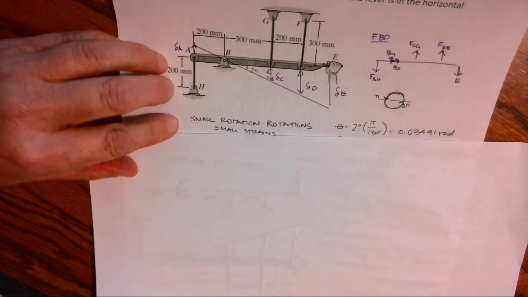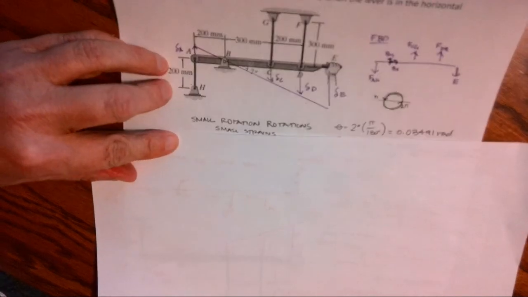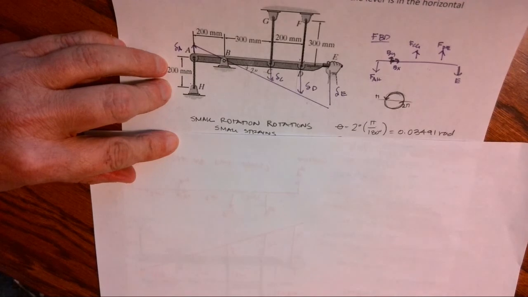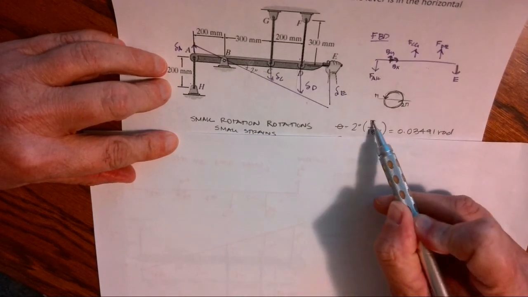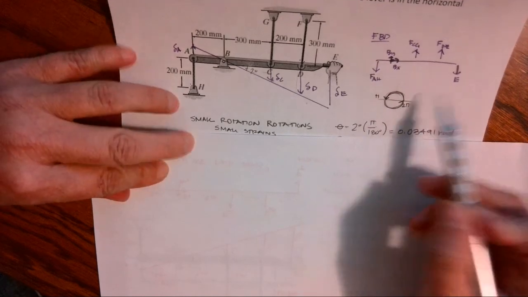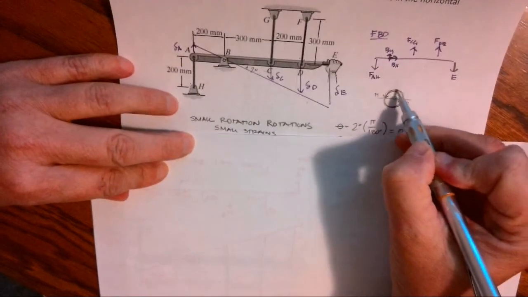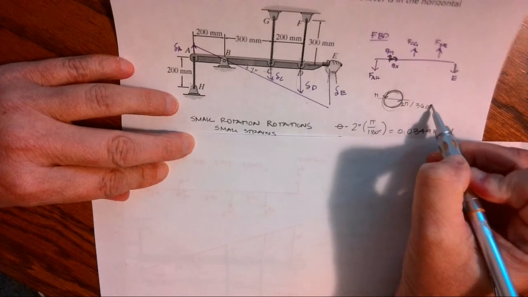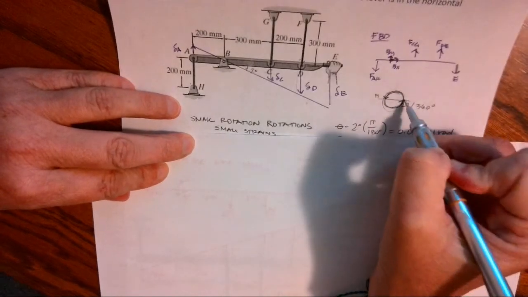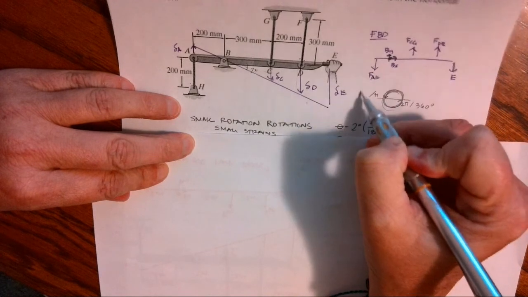So if I have a rotation of theta equals 2 degrees, I want to convert that to radians, and the way that I do that is pi over 180. The way I remember that is a full circle is 2 pi, which is also 360 degrees. A half circle is pi, which is the same as 180 degrees.